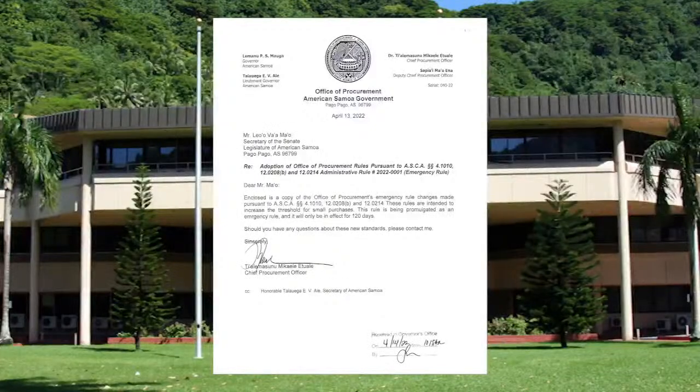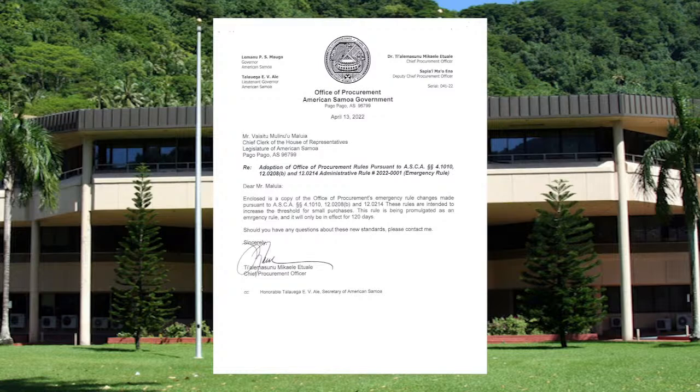Important notice. Pursuant to the American Samoa Code Annotated, Section 4.1010, and the authority vested in the Office of Procurement by the American Samoa Code Annotated, Section 12.0208, subsection B, and 12.0214, the Office of Procurement hereby promulgates Rule 2022-0001 as an emergency rule in order to increase the threshold for small purchases.